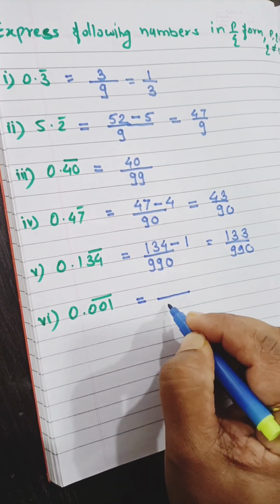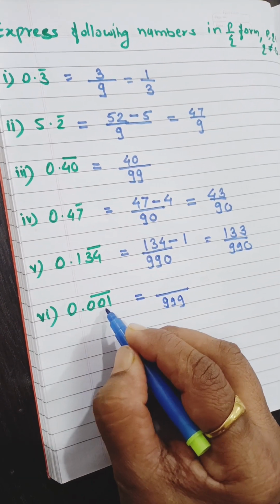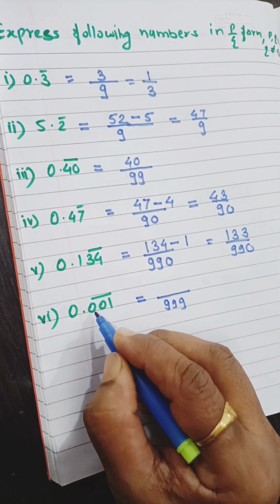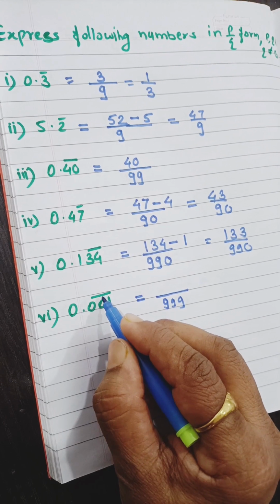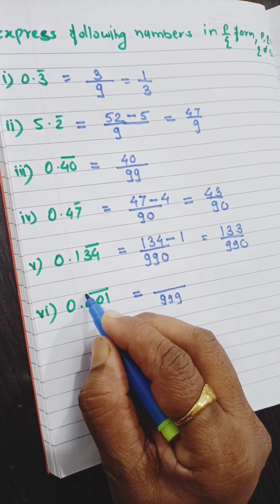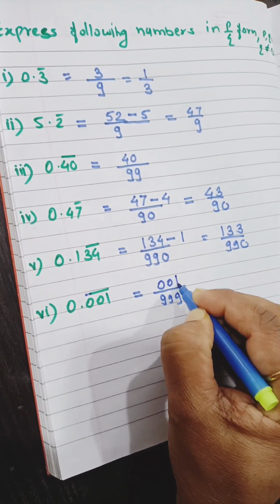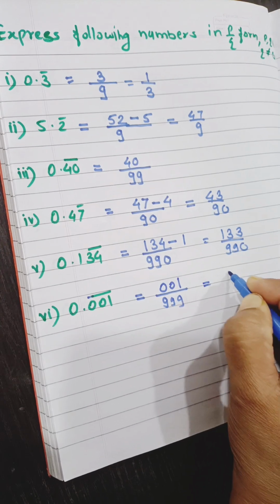In the denominator there are three 9s. Why? Because after decimal there are 3 digits, and all 3 digits are under bar. So one 9 for each digit which is under bar. Okay? And in the numerator write down the number as it is. But this is simple. 1 by 999.